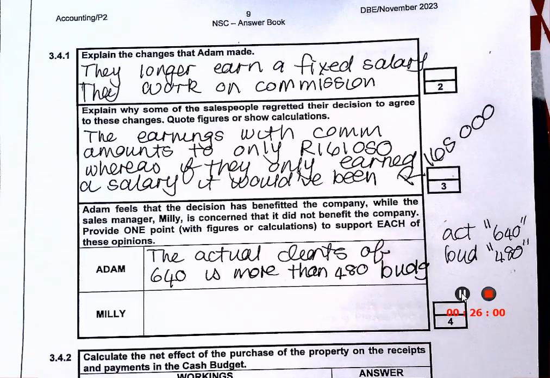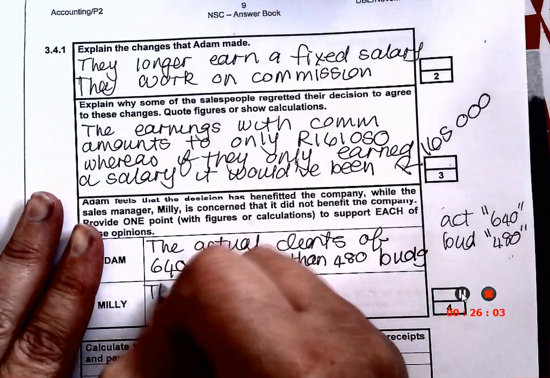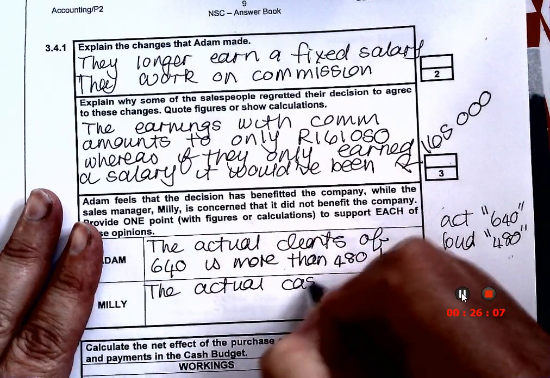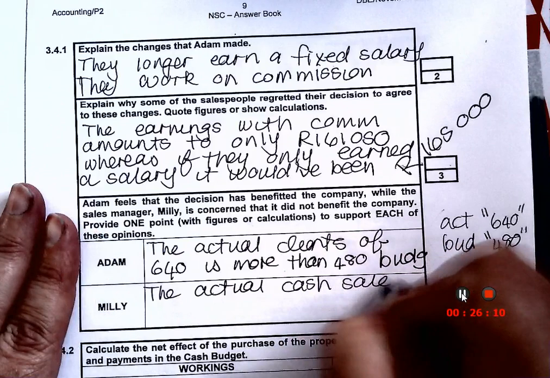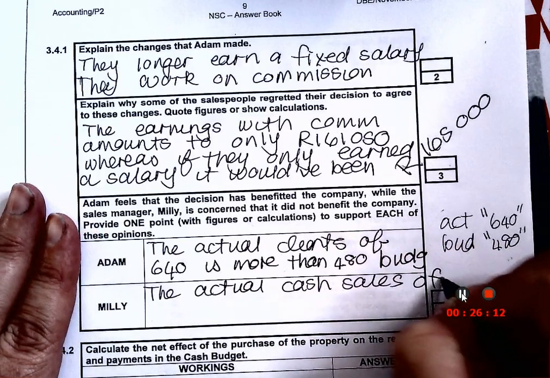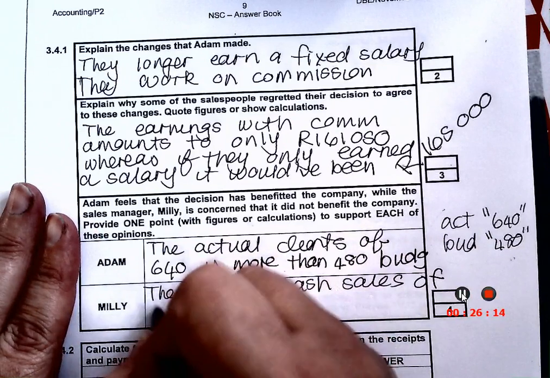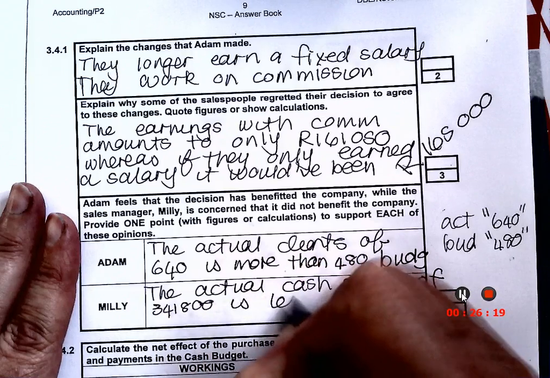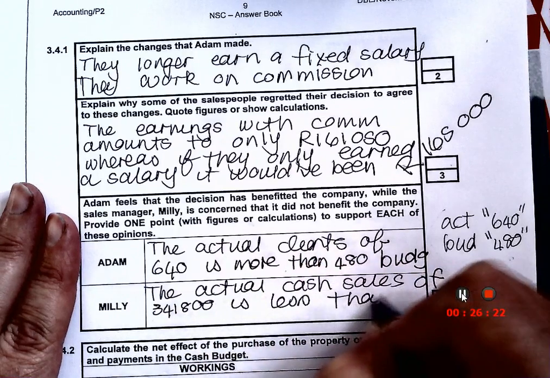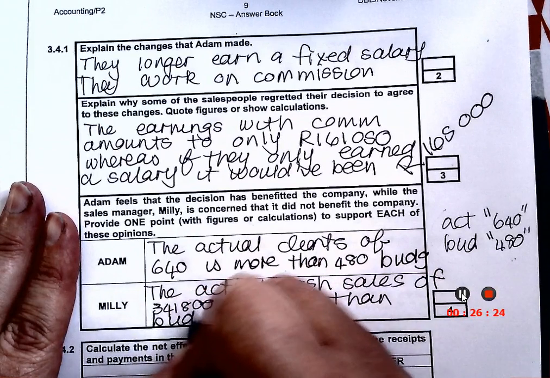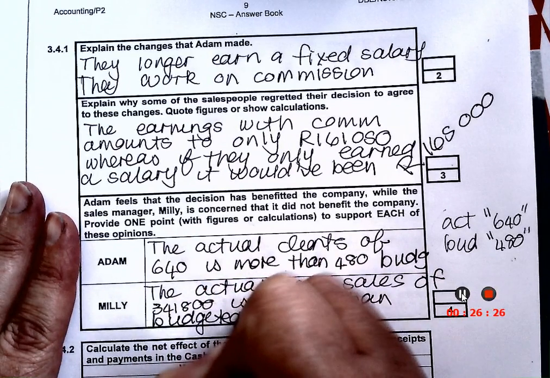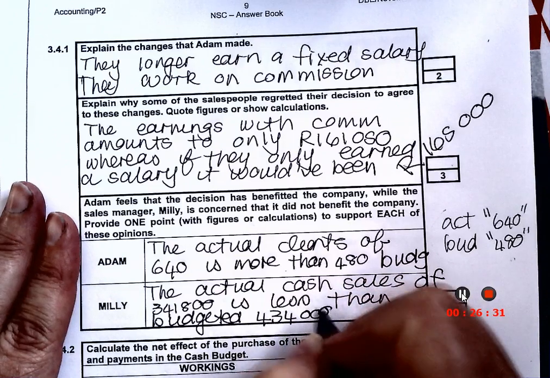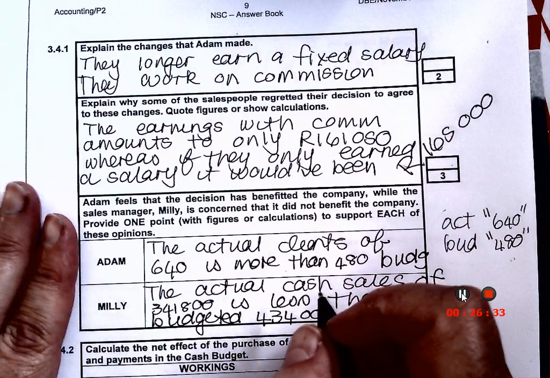I don't know why, but in any case, here we go. The actual cash sales of 3,418,800 is less than budgeted for 34,000.